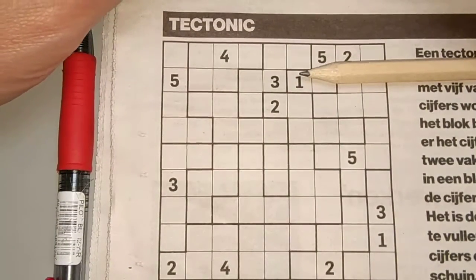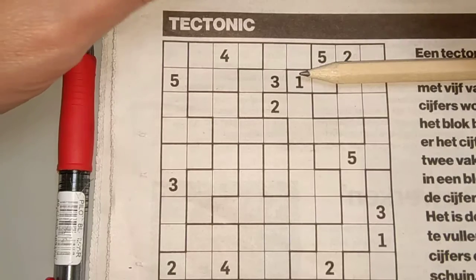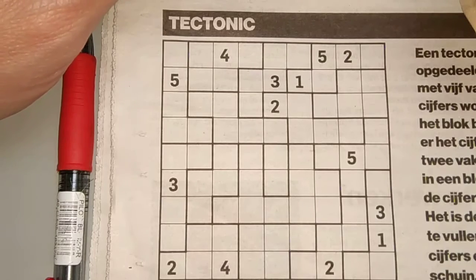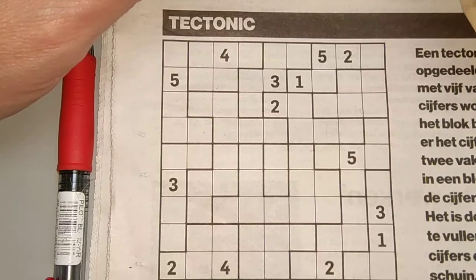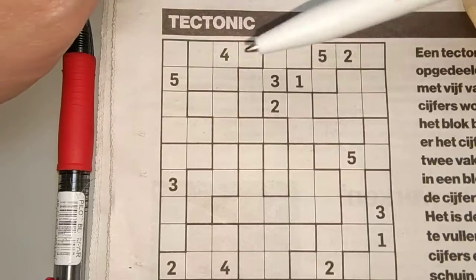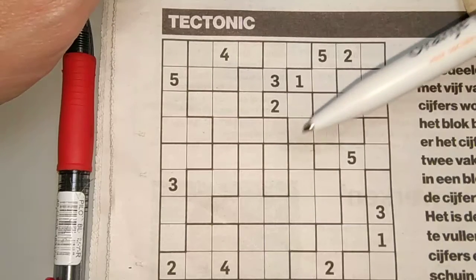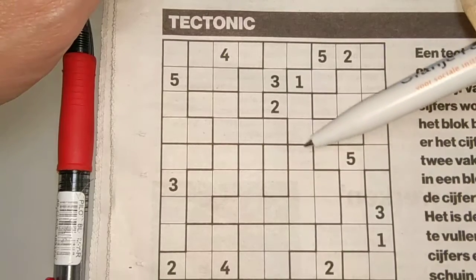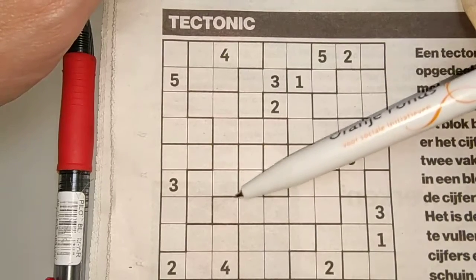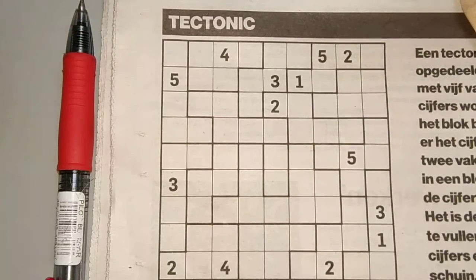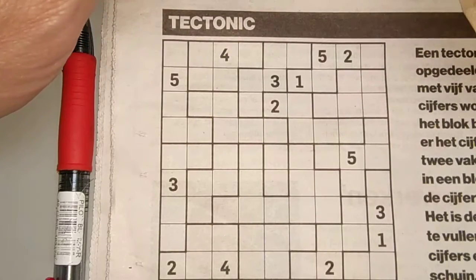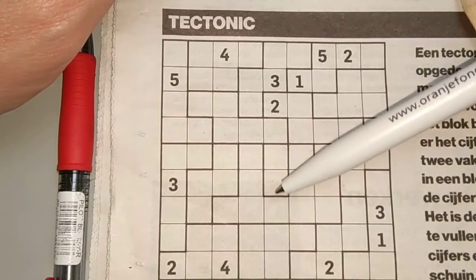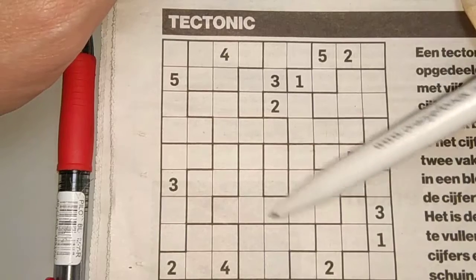Suguru Sudoku. I want to start, but I've noticed there is a misprint in this tectonic puzzle. Look at the lines. This is not normal, because the numbers are always from 1 to 5, and here there are 10 blocks.